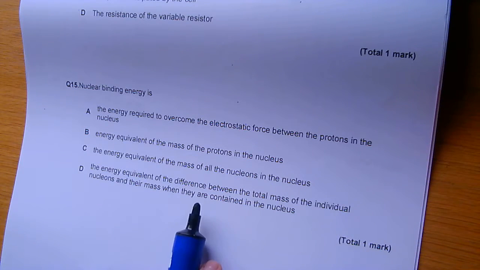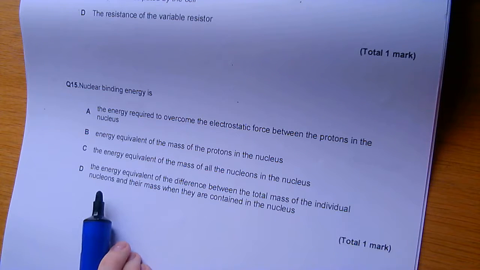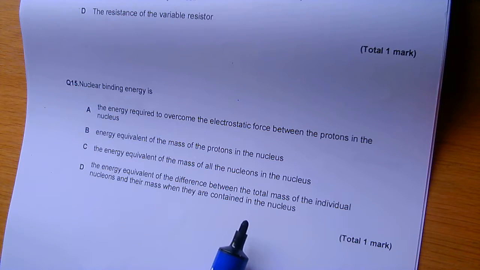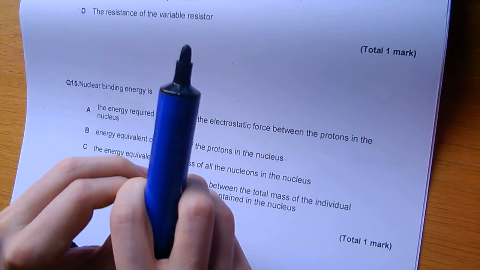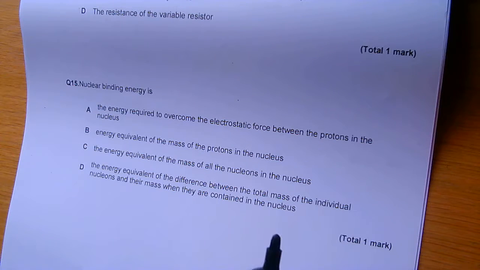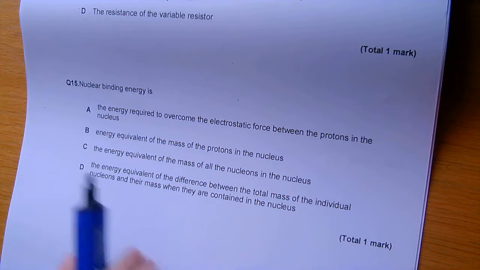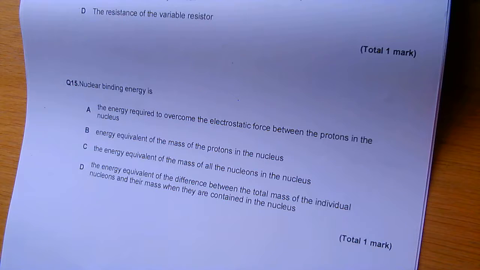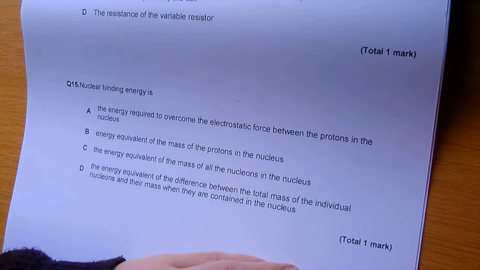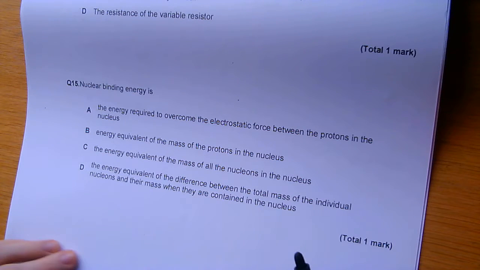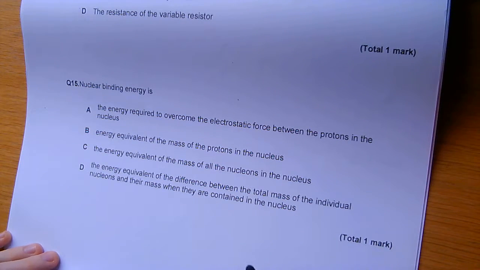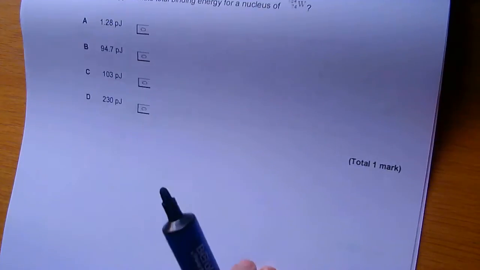Let's have a look. The energy equivalent of the difference between the total mass of the individual nucleons and their mass when they're contained in the nucleus. So you take all your particles, separate, you put them together, and you look at the difference in mass between them, and then the nuclear binding energy is equal to the equivalent energy from that mass defect. You can work it out via the famous equation E equals mc squared. If you take the mass that you've lost, the mass defect, multiply it by c squared, you'll end up with the energy, the nuclear binding energy.